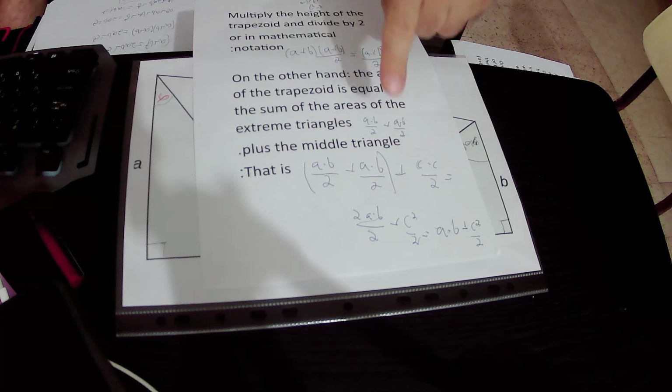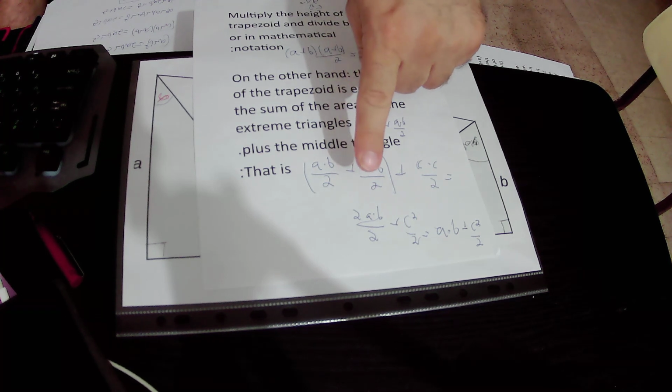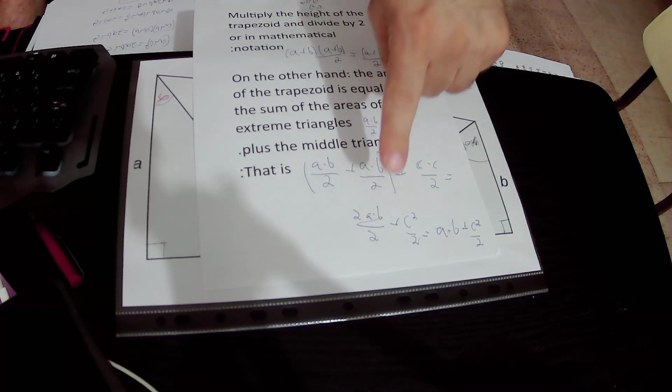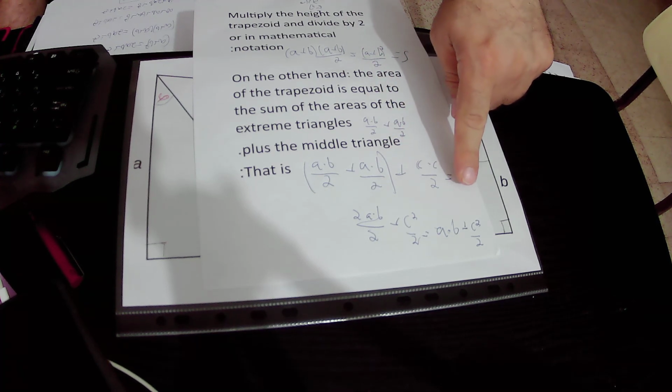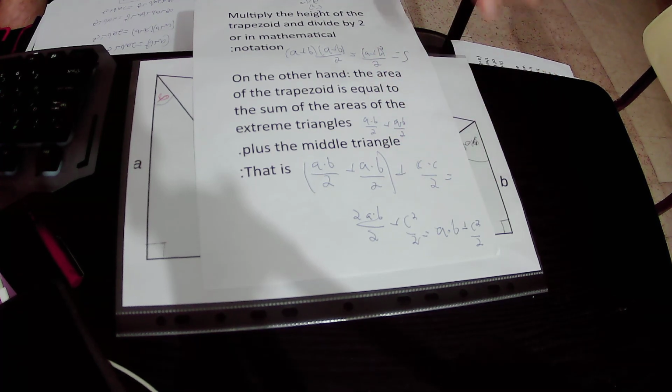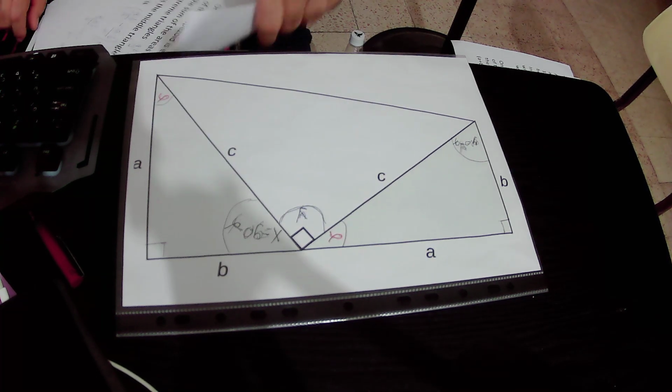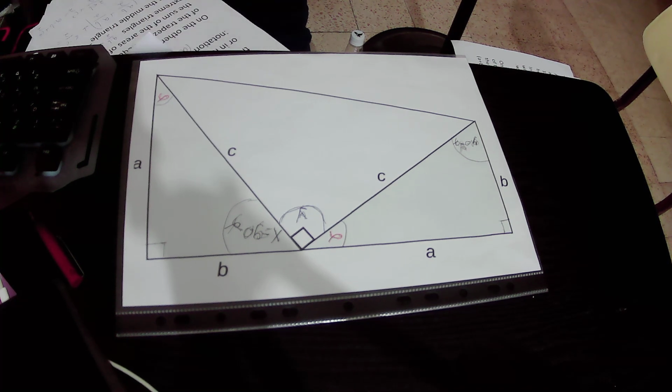Since 2 divided by 2 is 1, we get AB plus C squared divided by 2, which is the area of the same trapeze, S. Okay?